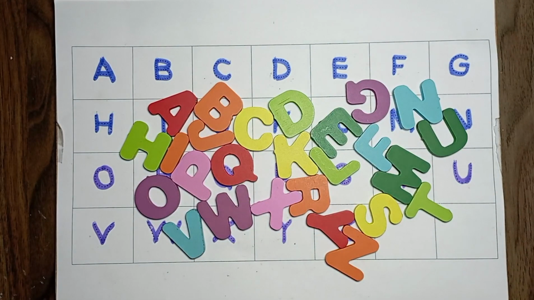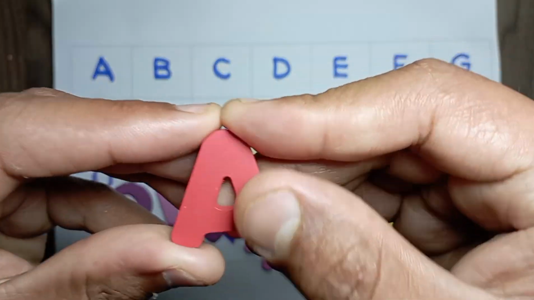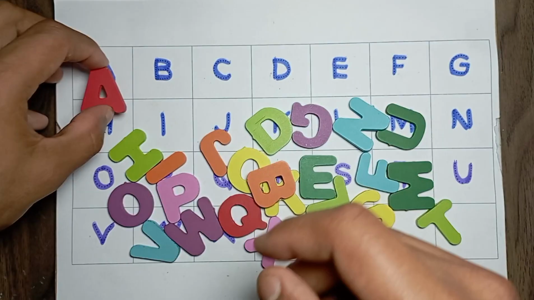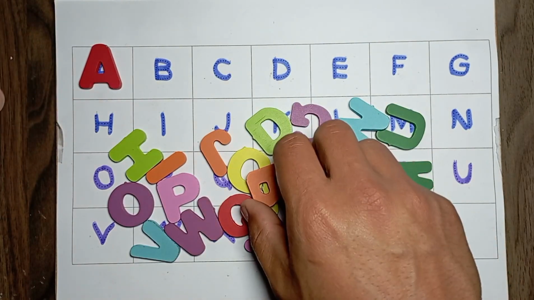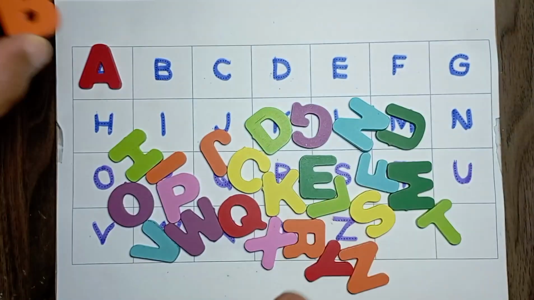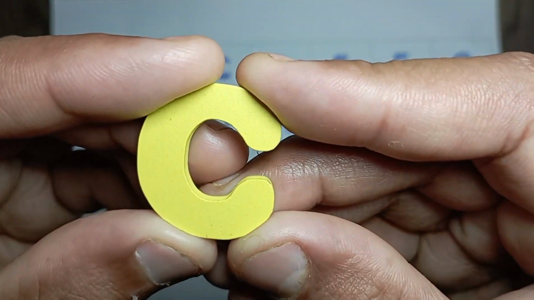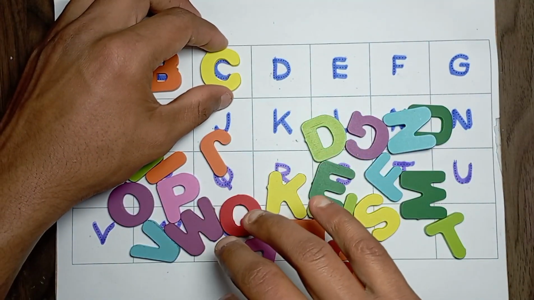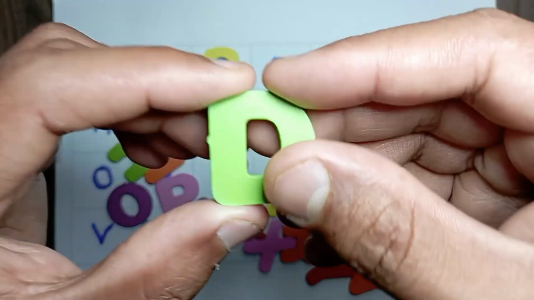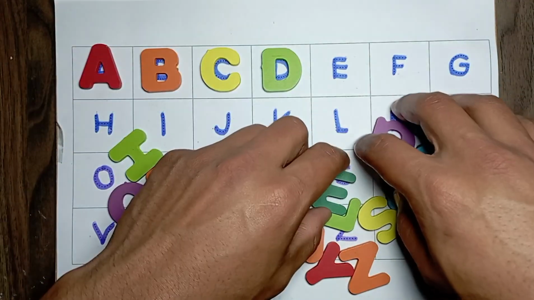Hello kids, today we will learn about alphabets from A to Z. From A to Z. Okay, let's start. A for aeroplane. B for bat. C for cricket. D for driver.